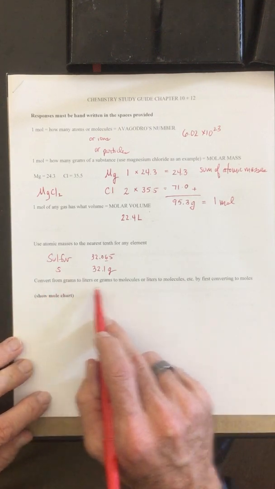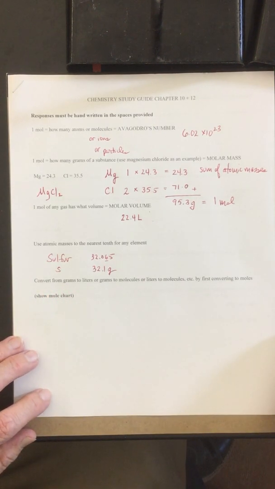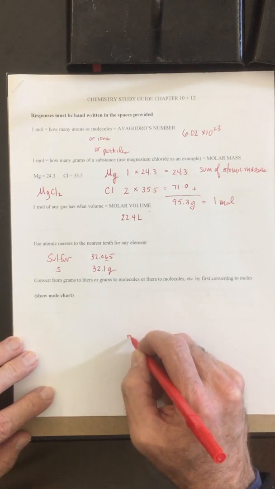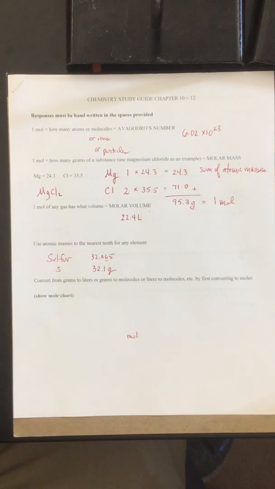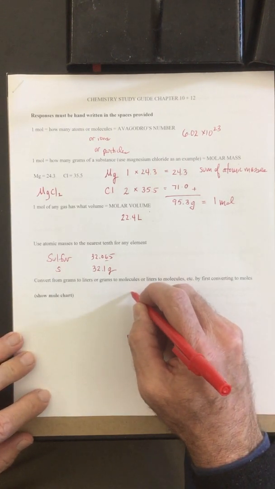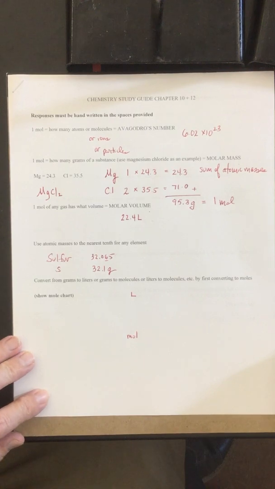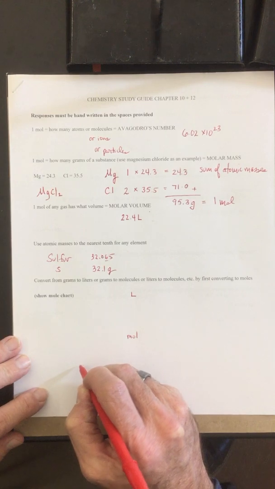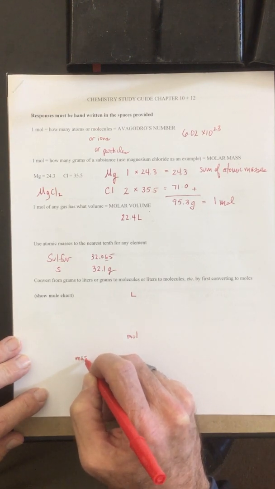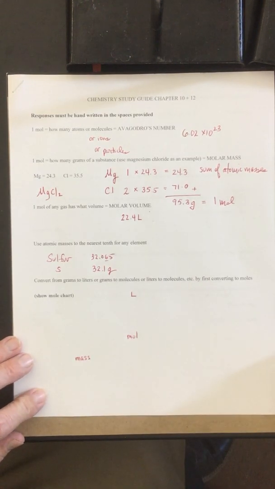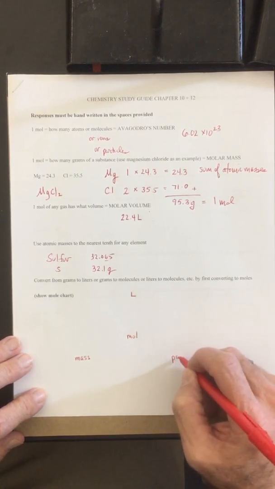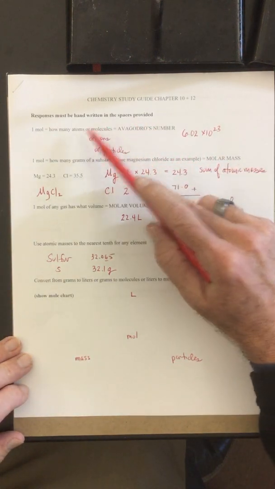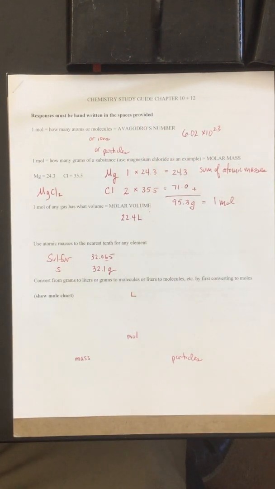So convert from grams to liters, to grams to molecules, to liters to moles. This is mole city. To remind you, you have mole city sitting in the middle right here, and you have your liters, and you have your mass over here, and you have your particles over here. And when I say particles, I'm saying you either have atoms, molecules, or ions as well.